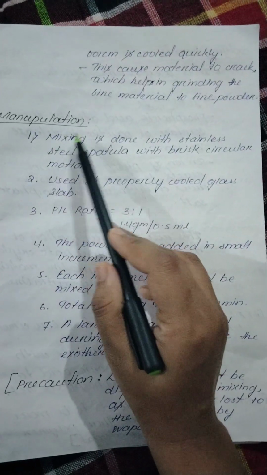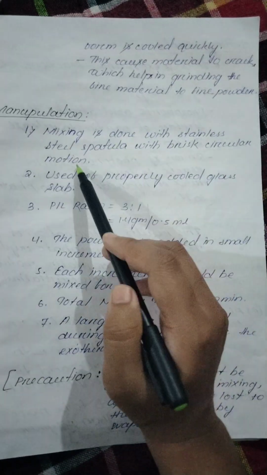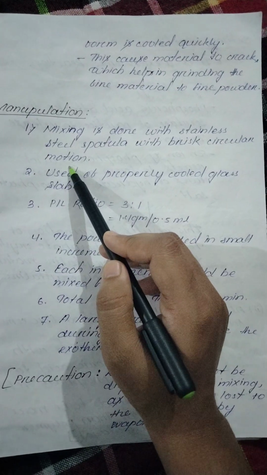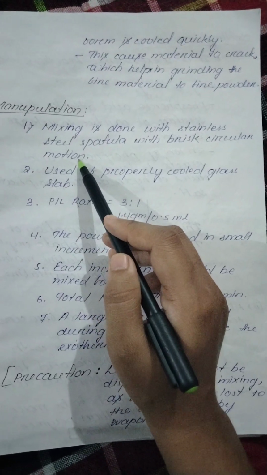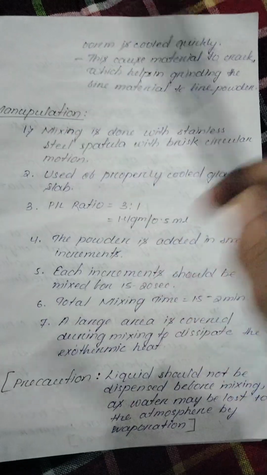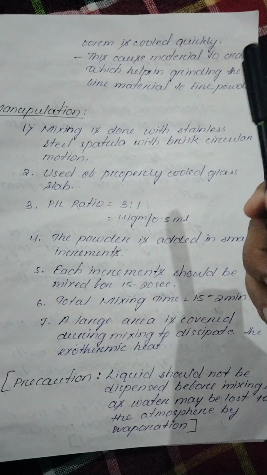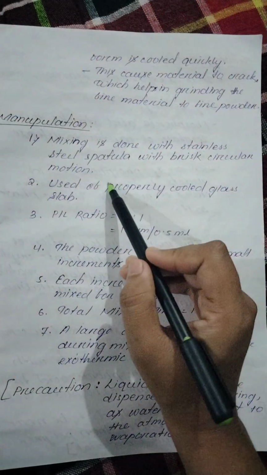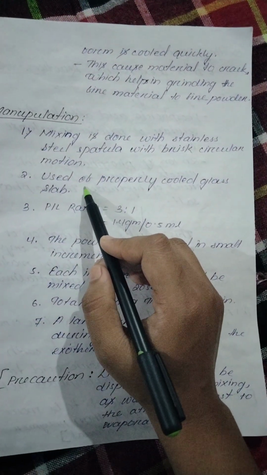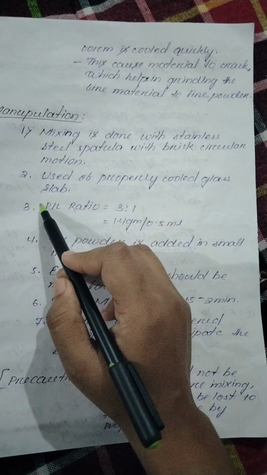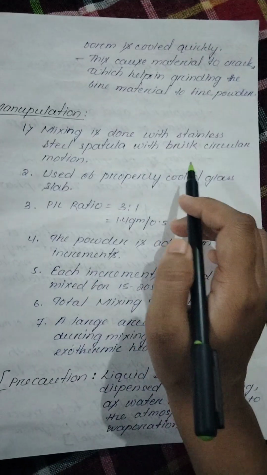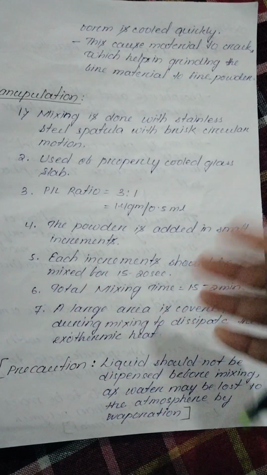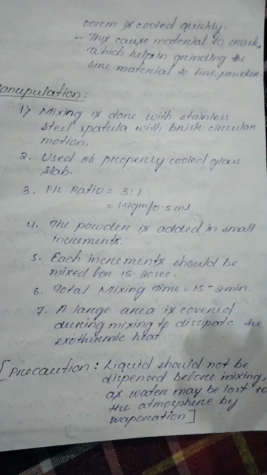Manipulation. Mixing is done with a stainless steel spatula with a brisk circular motion. Use a properly cooled glass slab, which is used to improve the mixing time.